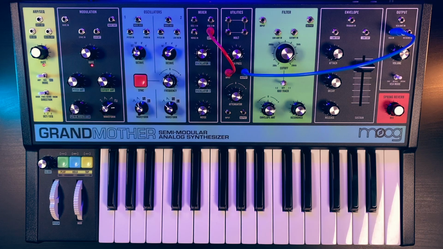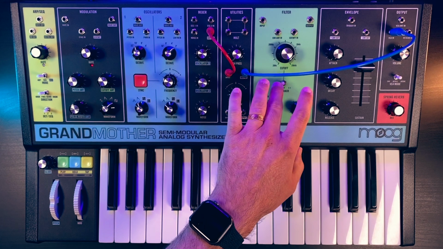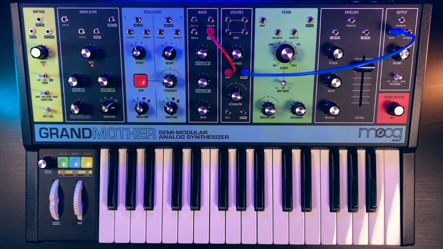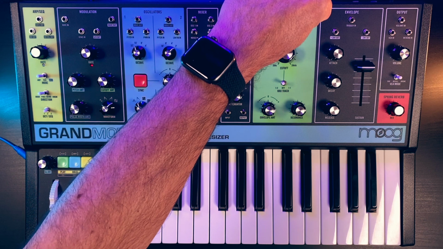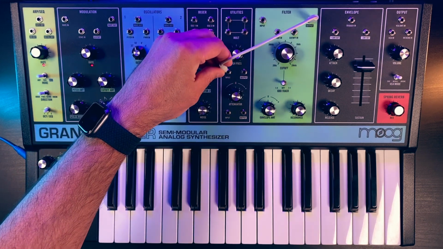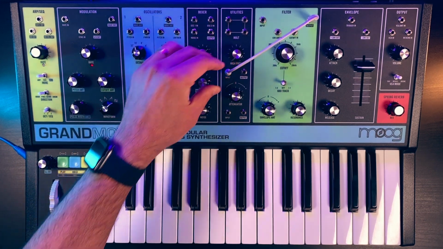But these two modules we kind of take for granted, right? We knew we had a high pass filter and a low pass filter. The fun starts when we combine the two. And in order to do so, we can simply patch the output of our low pass filter here into the input of my high pass filter.